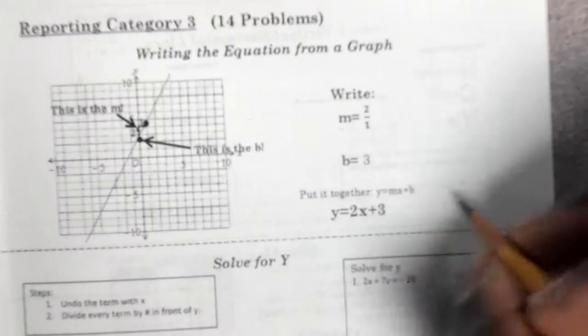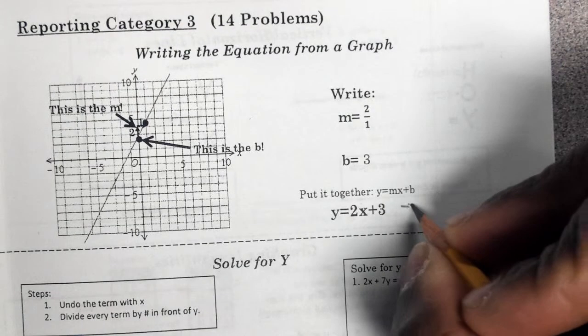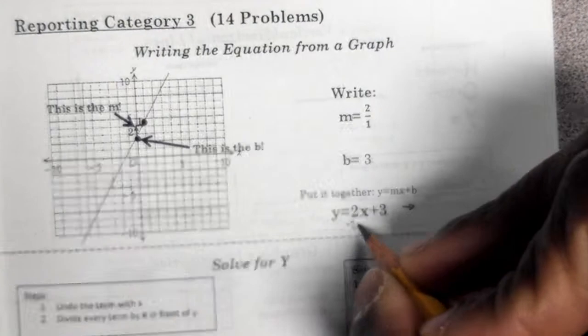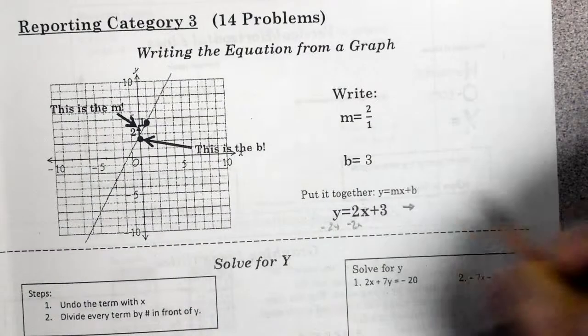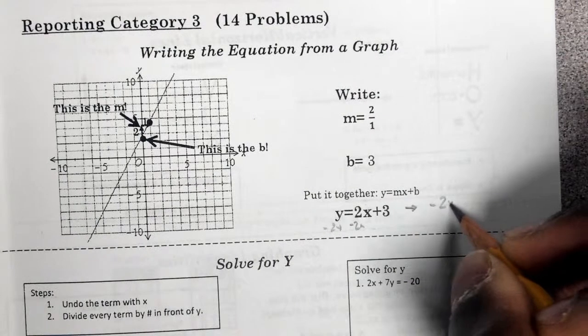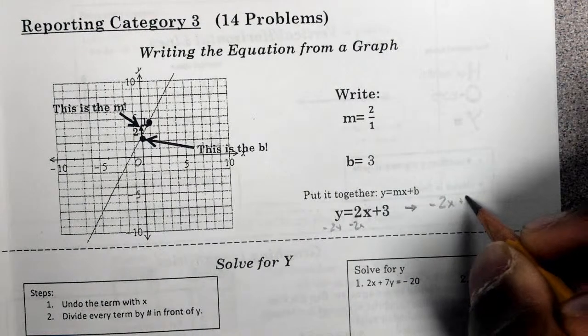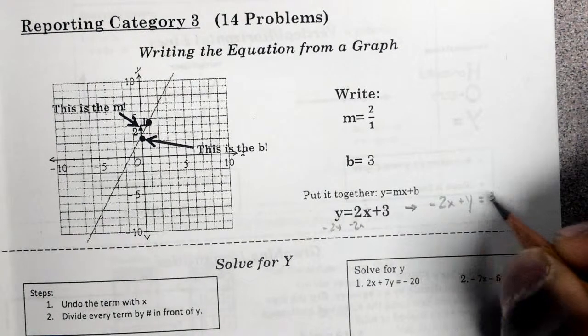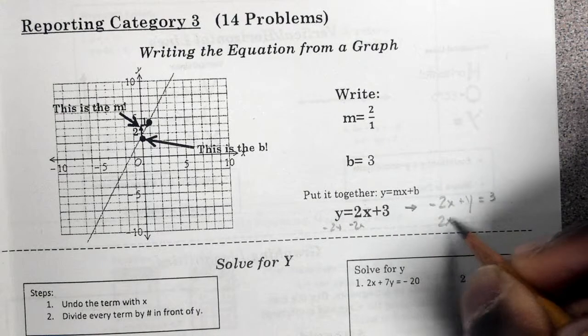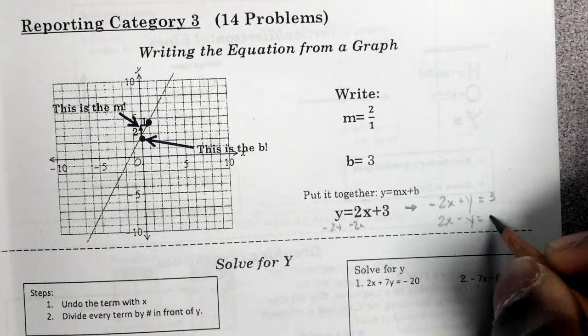And then to get it into standard form, remember we just moved the x to the other side. You have negative 2x plus y equals 3, and then we flip the sign because we don't want to lead with a negative.